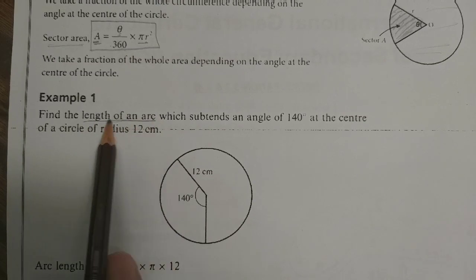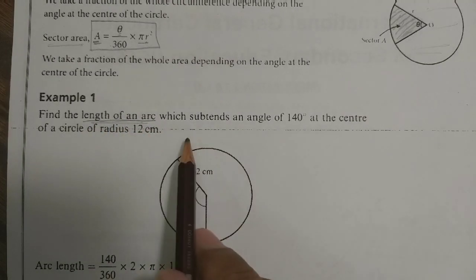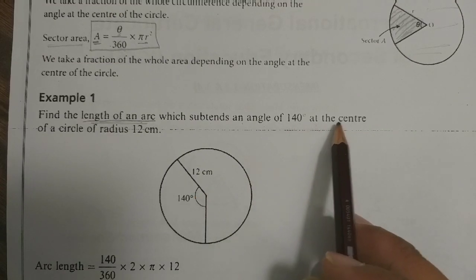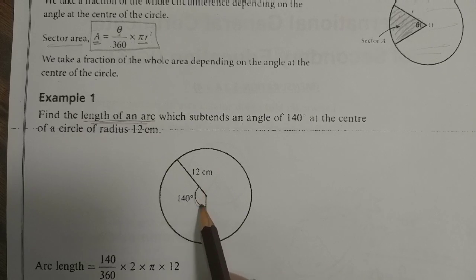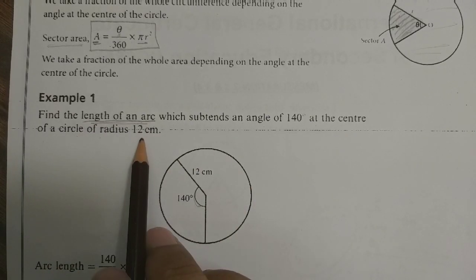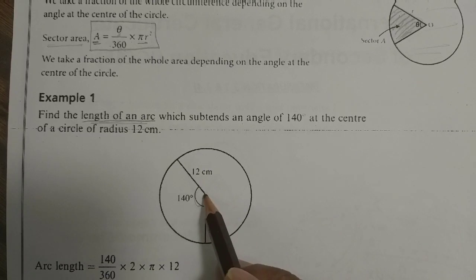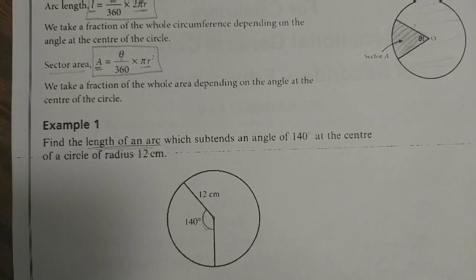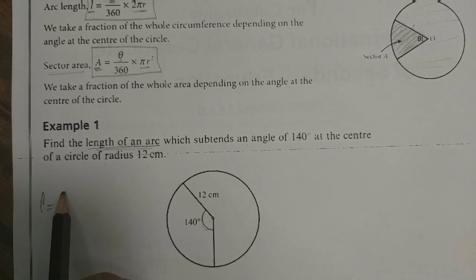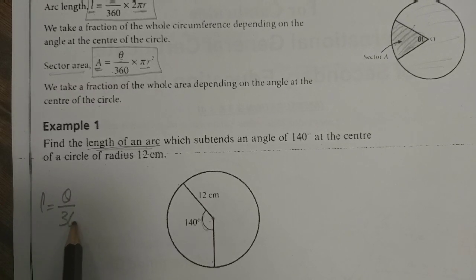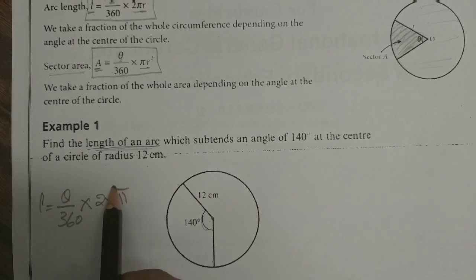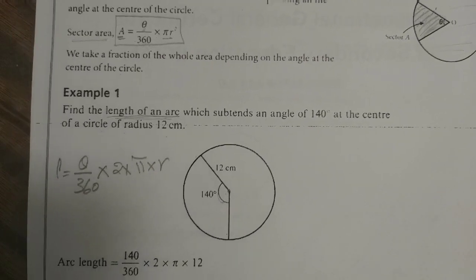Length of an arc means we need to find the length of an arc which is subtended at the angle. The angle given is 140 at the center of a circle of radius 12 centimeters. This is the radius, from the center to the circle is called the radius. Now we know the formula for the arc length. Arc length equals the fraction part of the whole times 2 times pi times r. So this is the formula you should remember.